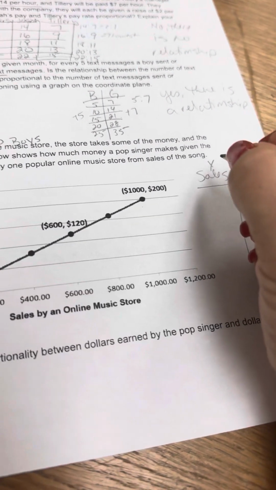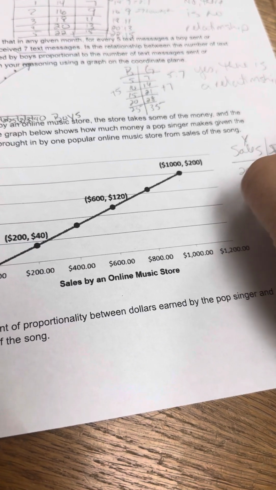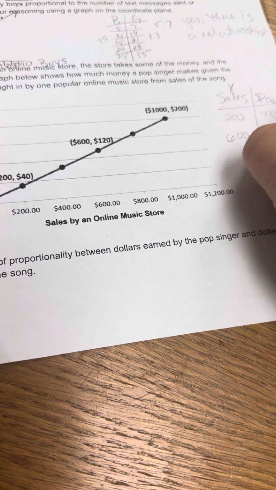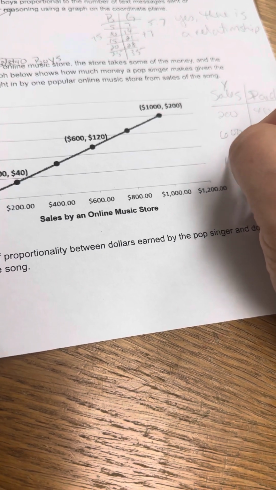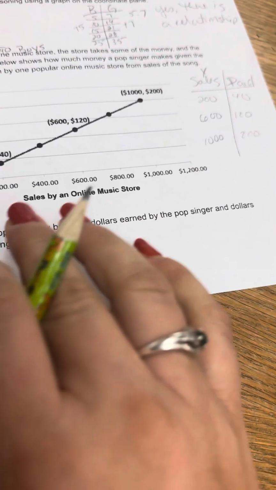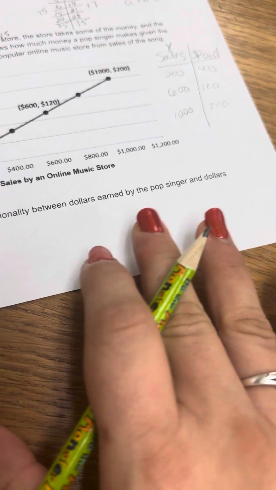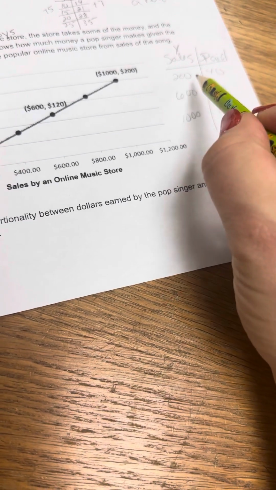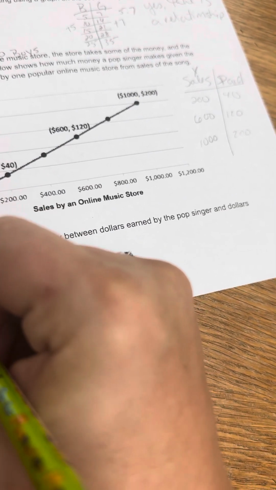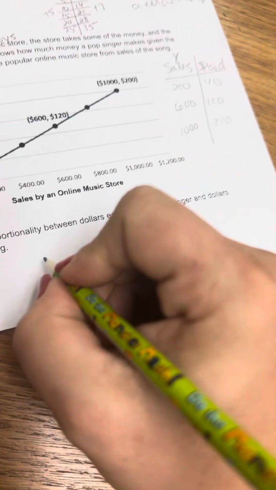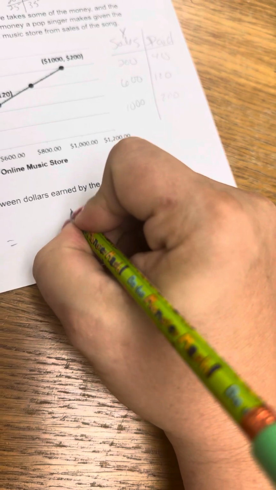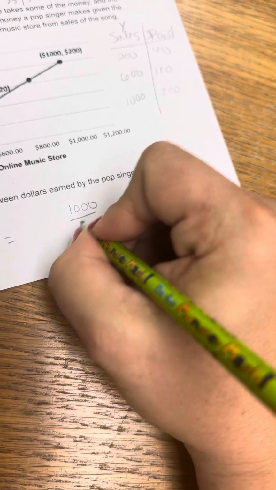Okay, so the first point they point out is 240. The second point is 600 and 120. And that second point is 1,200. So in order to find the constant of proportionality, all we simply do is divide these values to see what we get. So I'm going to do 200 divided by 40, 600 divided by 120, and 1,000 divided by 200.